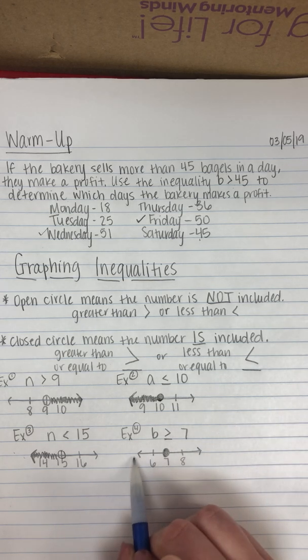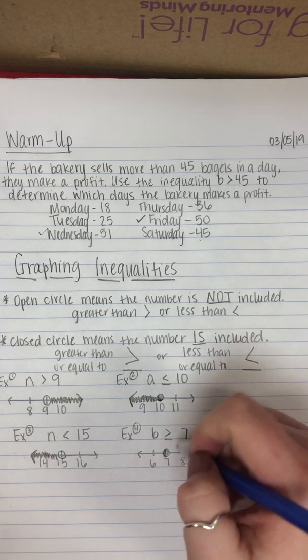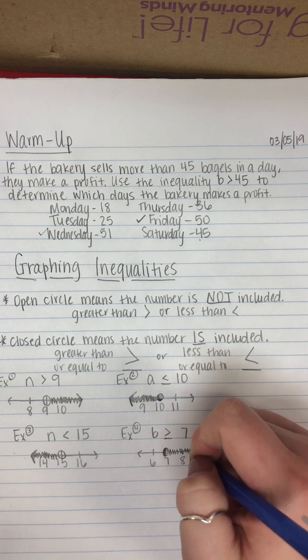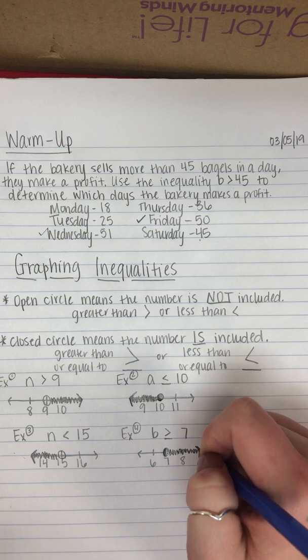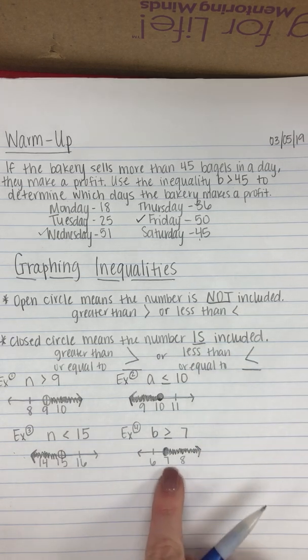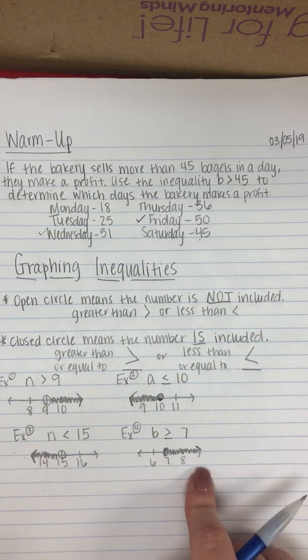And now do we go to the left or the right? If you said the right, you are correct because our variable is on the left and our inequality sign is pointing to the right because it's any number equal to or bigger than 7.